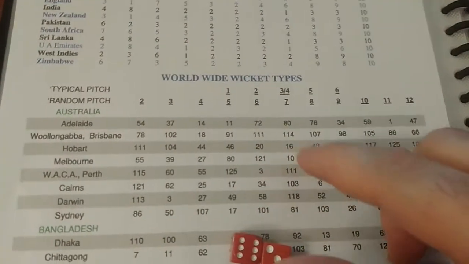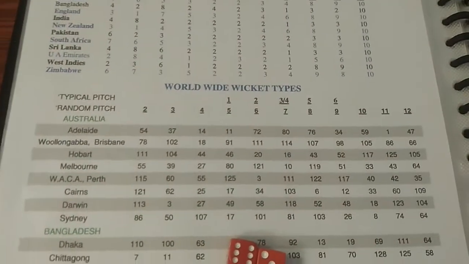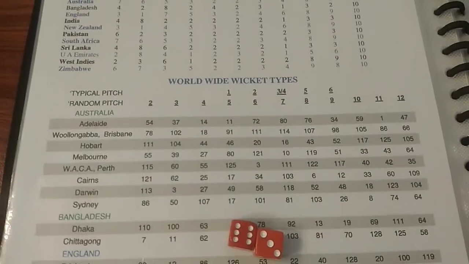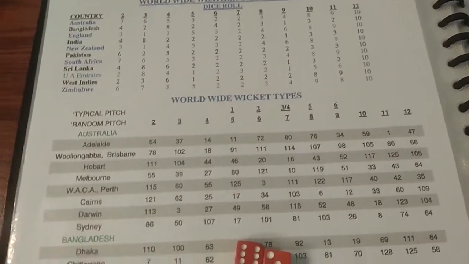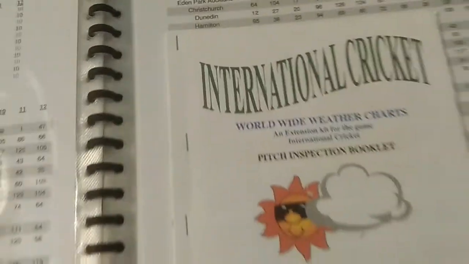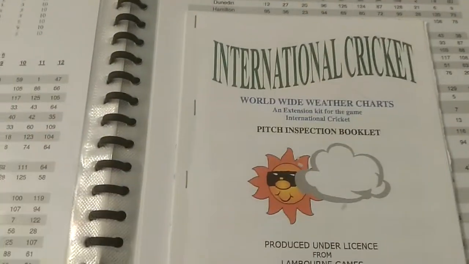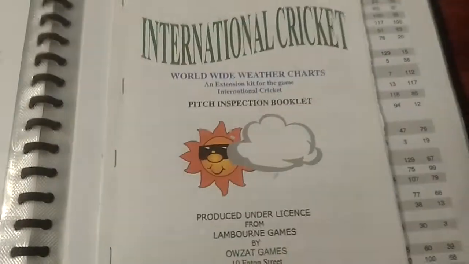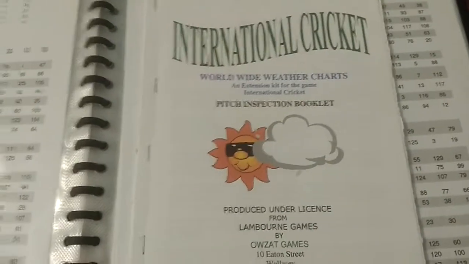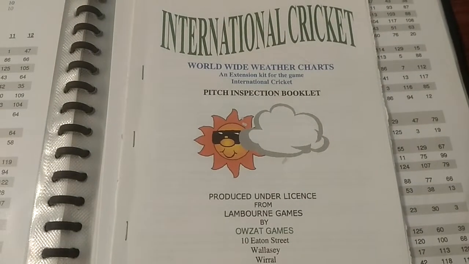Let's roll for a pitch type. 9. And it's got pitch number 34. Okay, so when we use the worldwide weather charts, there is a separate booklet called the Worldwide Weather Charts, and this is just a PDF, so it's a bit of a bad cut job, but basically you saw it when we had our pitch before, how we had a description for the test match. This goes into more detail, and I'll just quickly get out number 34 and we'll go from there.